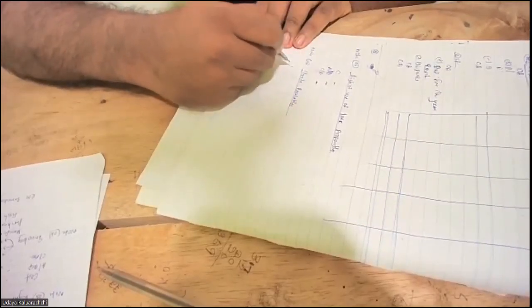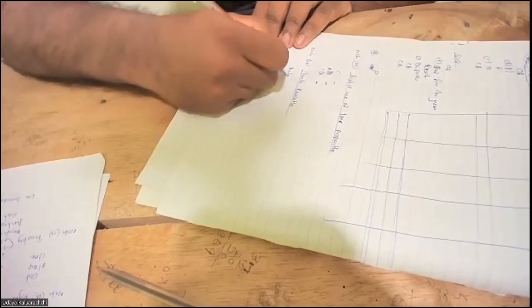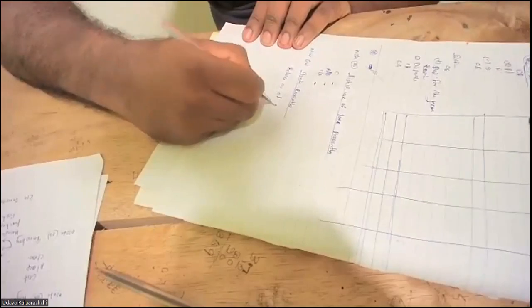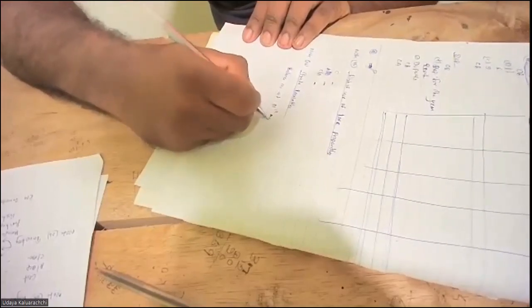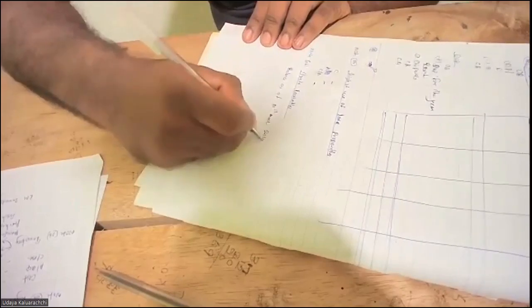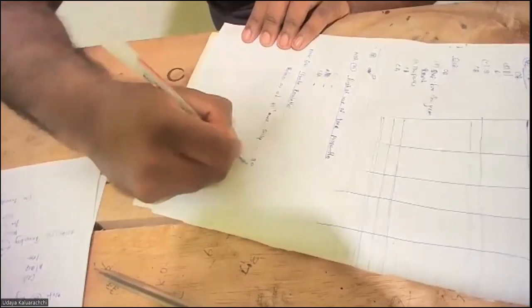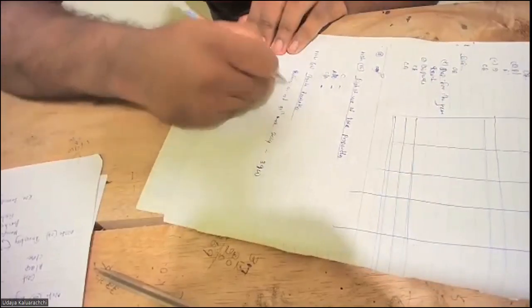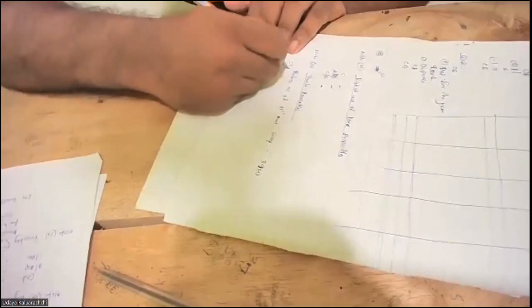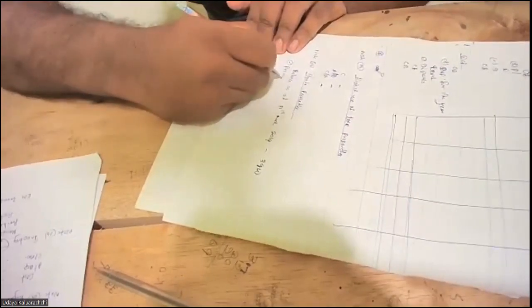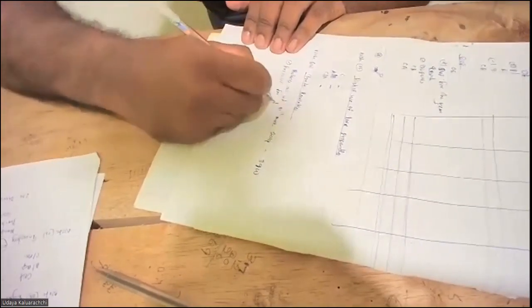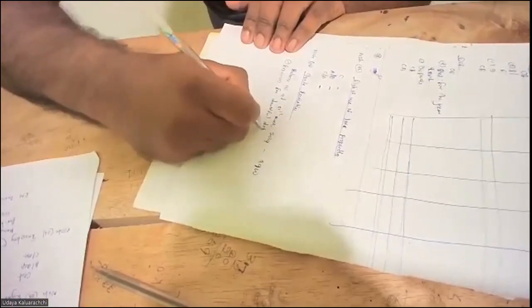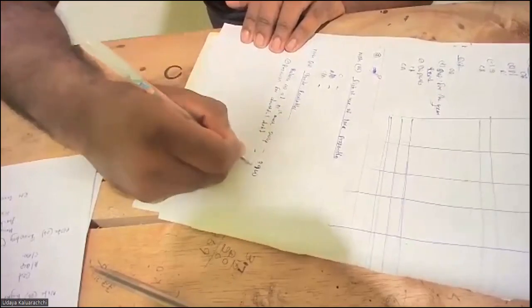Then balance as at 31st March 2014, it is 3,900. You can also write just balance. Minus provision for doubtful debt, it is 390.